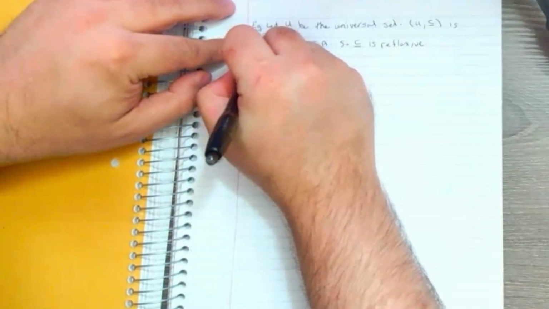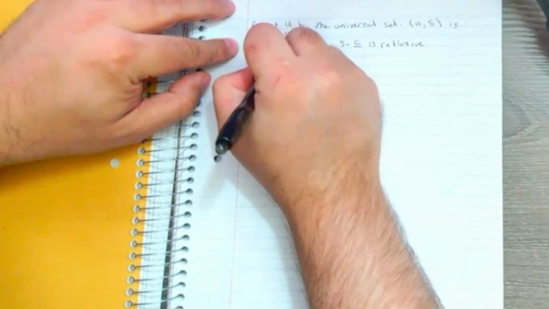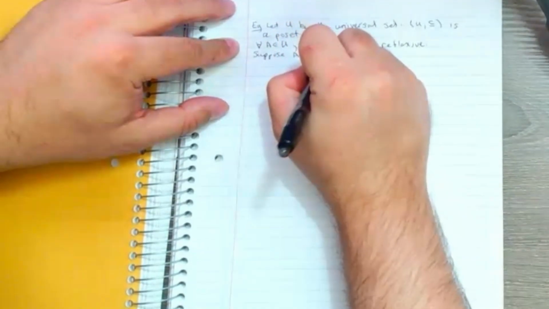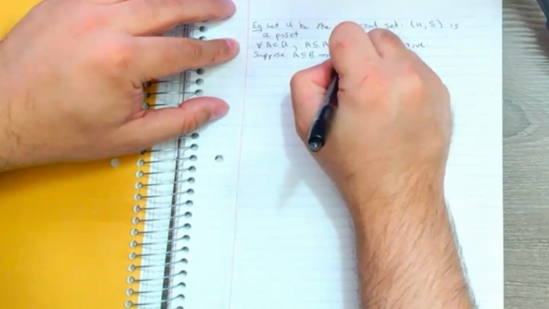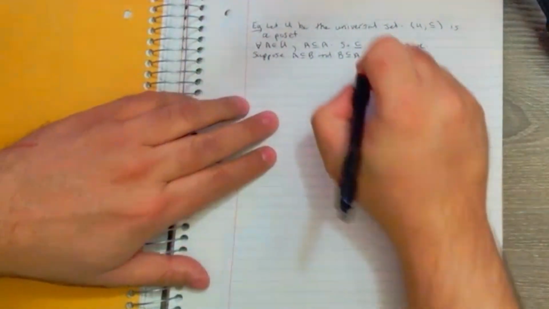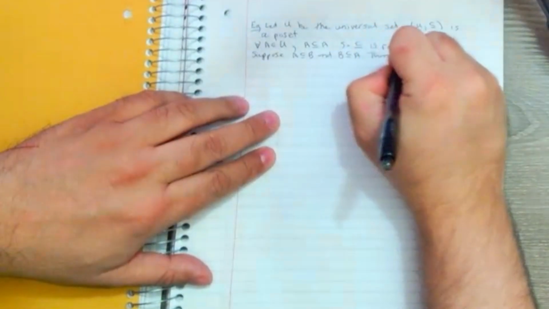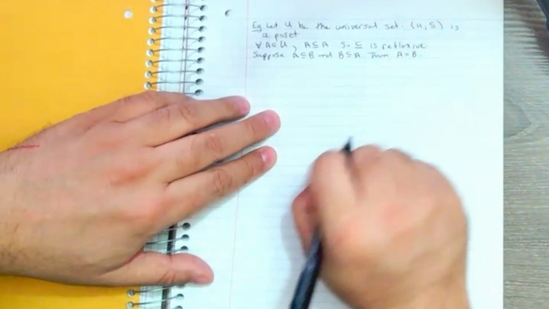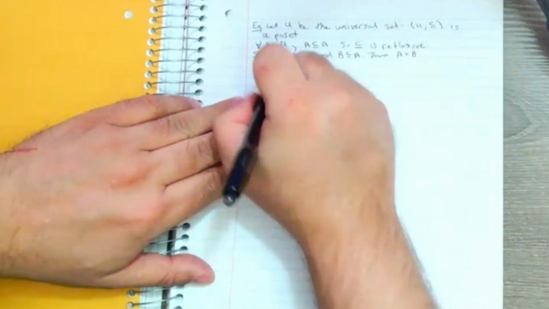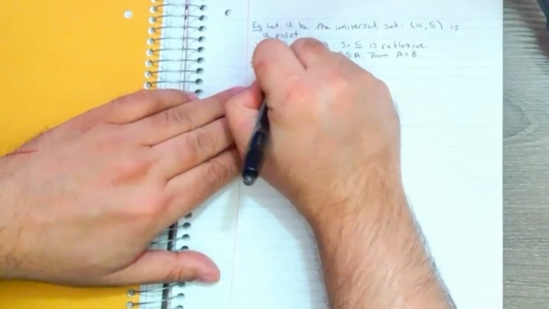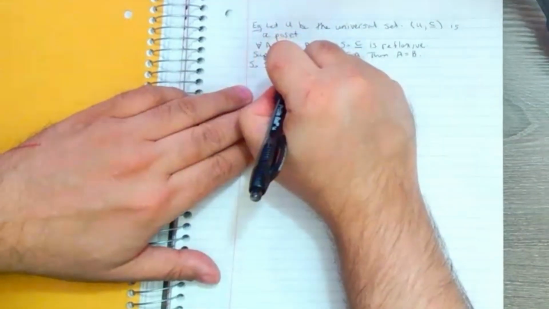Now suppose that A is a subset of B and B is a subset of A, then A and B are the same set, A and B are equal, and so the relation is a subset of is anti-symmetric.